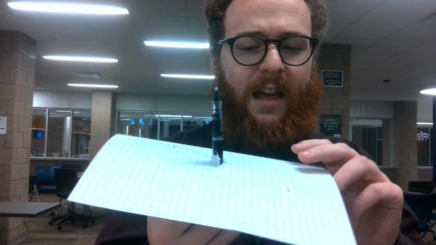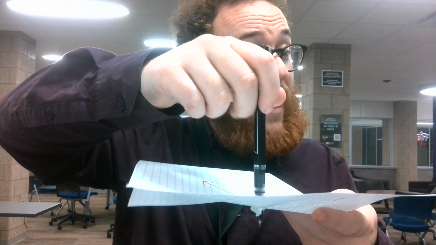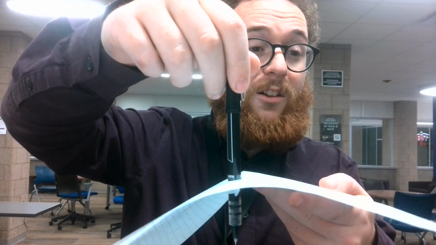It's a 90-degree angle. We can imagine that this here intersects this here at a right angle. So that's all that means. A line that is perpendicular to a plane at a point is perpendicular to other lines on that plane.